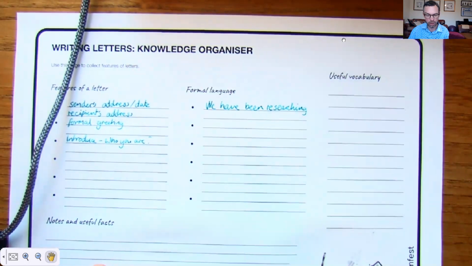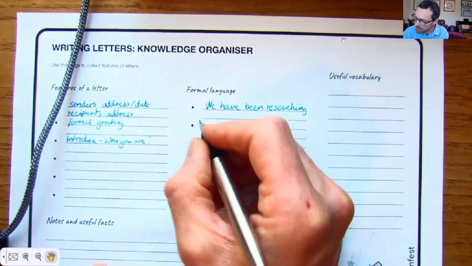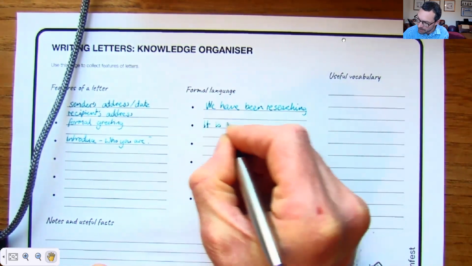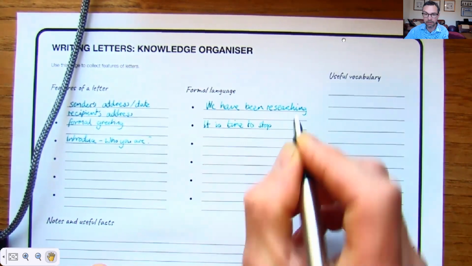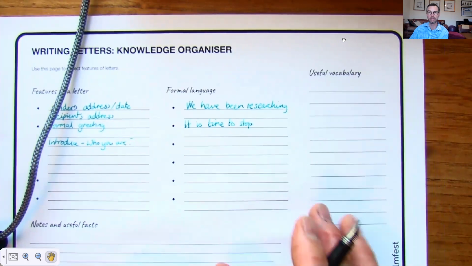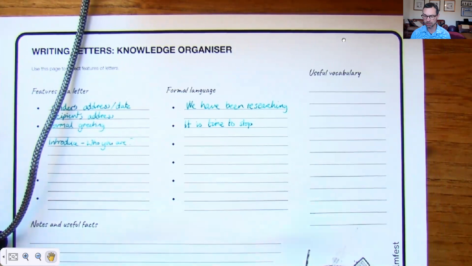Sounds quite formal, I might use that one within my own letter. It is time to stop. So we're really looking for those kind of formal phrases within there, so we can do those.